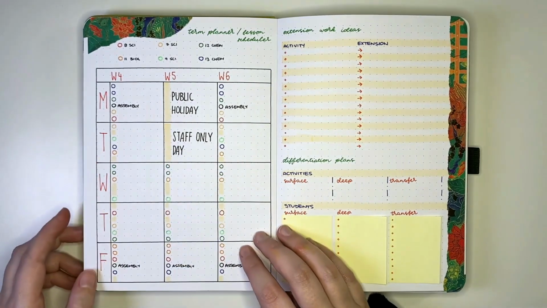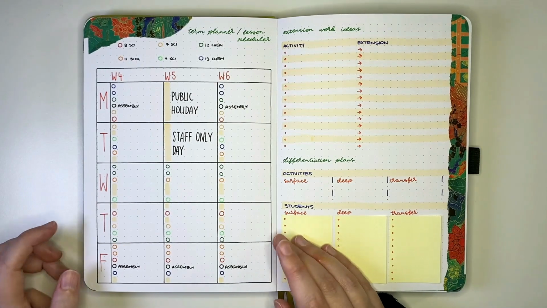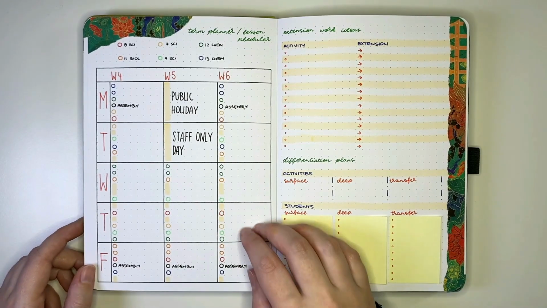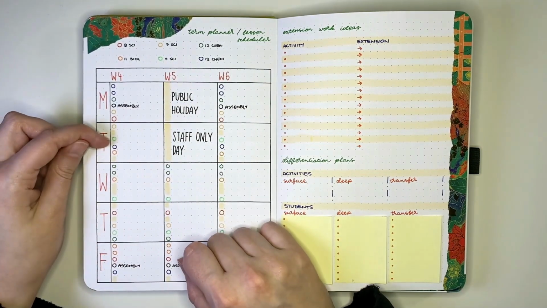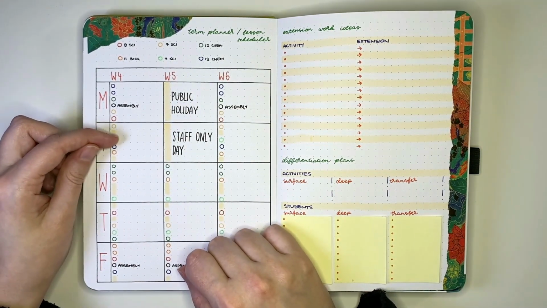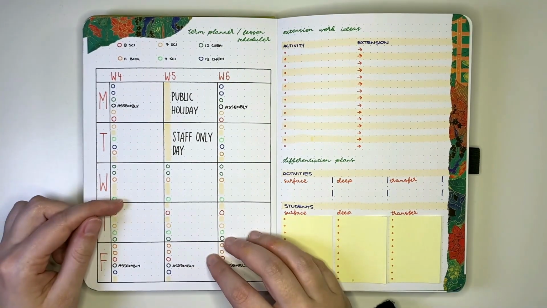The way that I'd fill this one in is that I just write out a little description or title of what I was doing in each of those lessons. So as we can see here, the green represents Year 9 Science. So maybe in this Year 9 Science lesson, we're looking at the structure of flowers. Maybe in the next one, we're looking at the reproduction of flowers, etc.